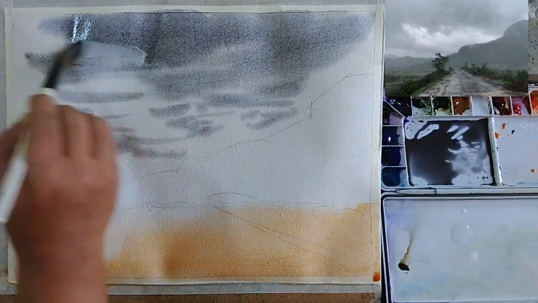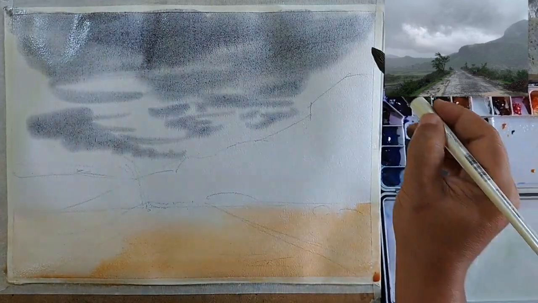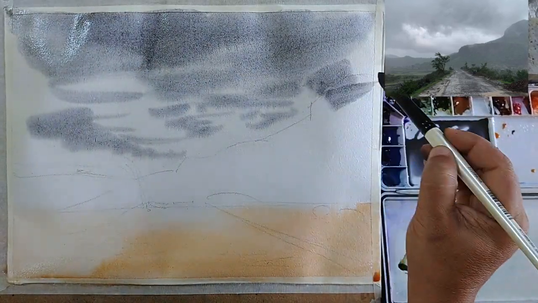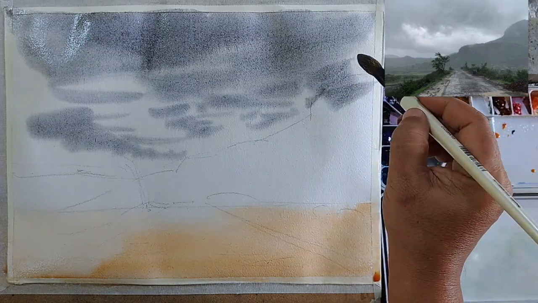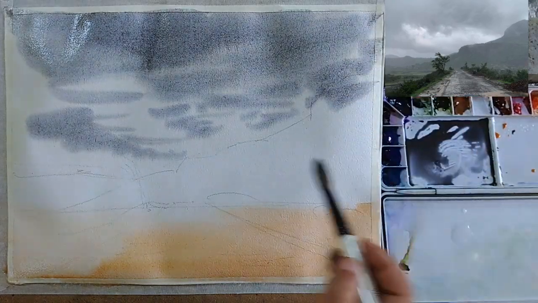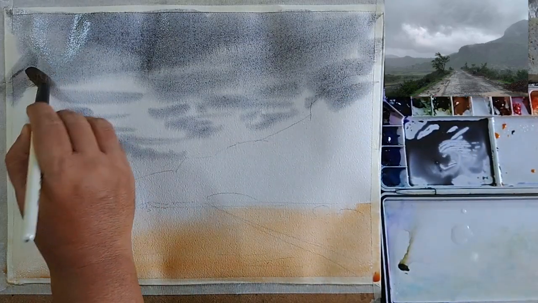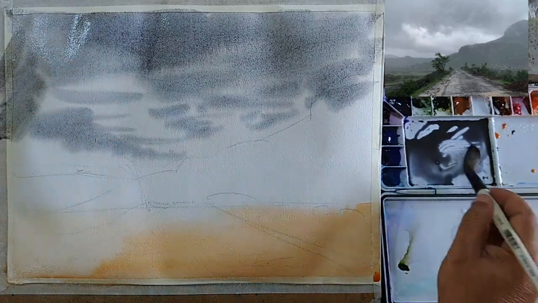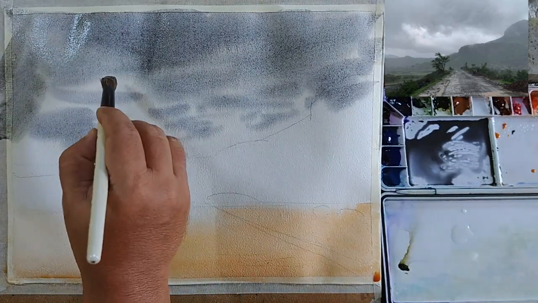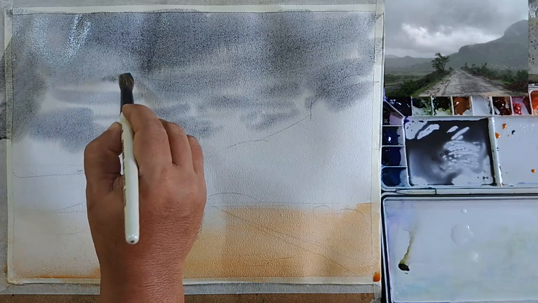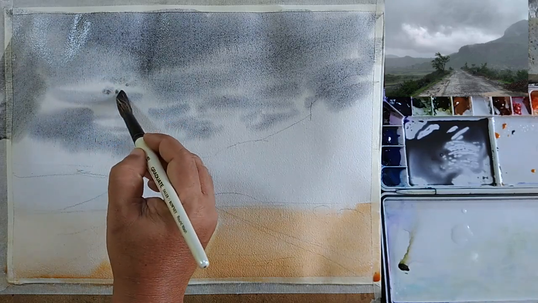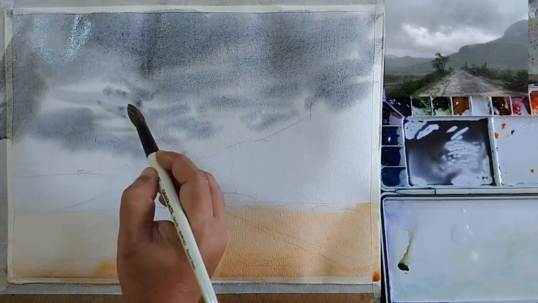At the top it is almost filling, and in some places it is touching even the hilly area. I am expecting this all to merge as I come down. I am giving some kind of a definition now.